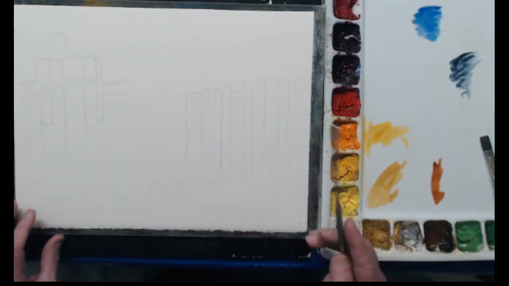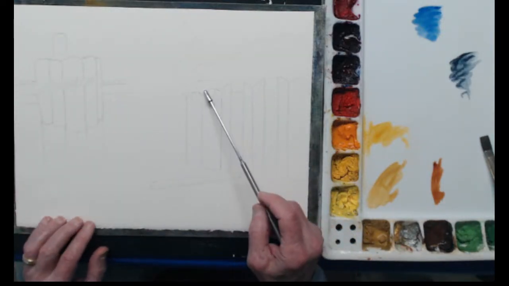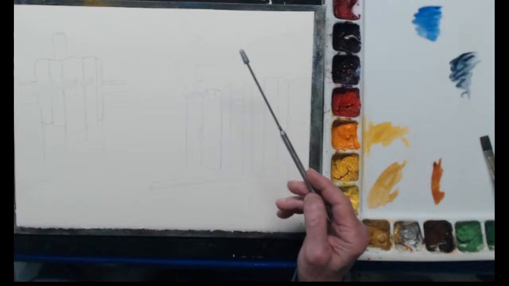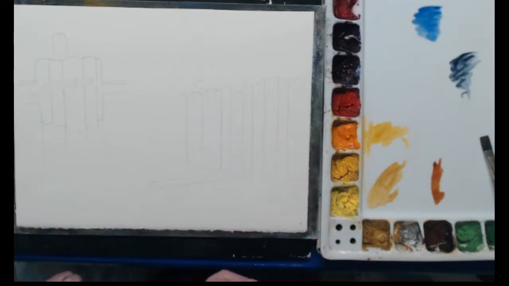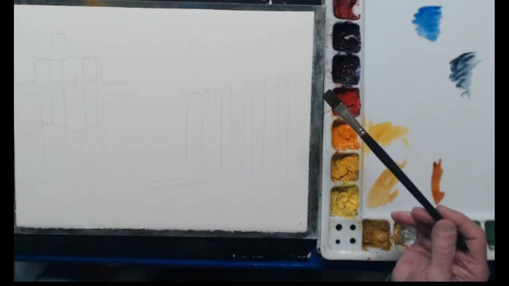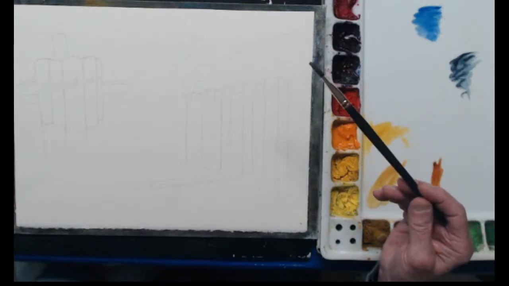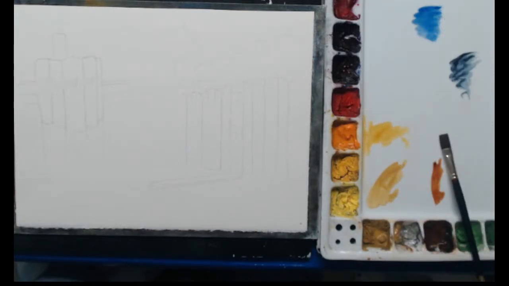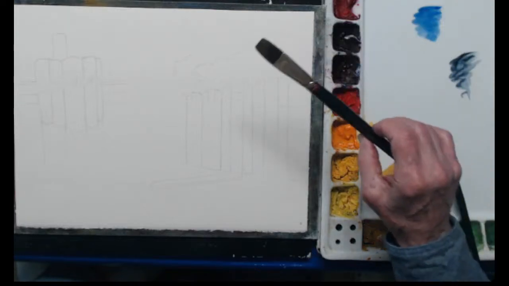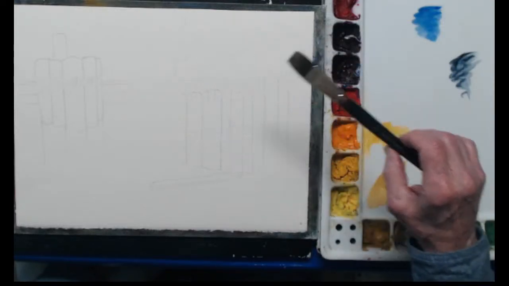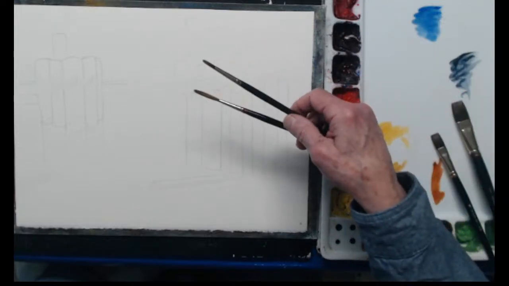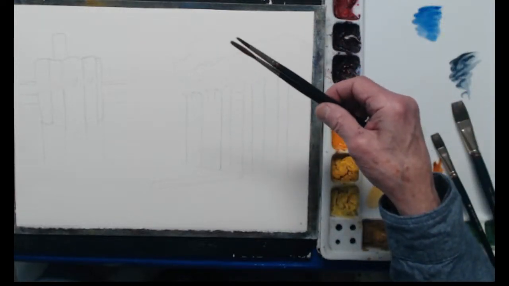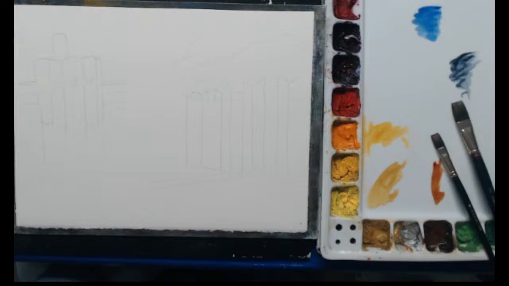So I transferred the drawings to my quarter sheet of Gemini watercolor paper, and I'll put the pointer away. I'll be using Holbein synthetic brushes today. This is the 1/2-inch synthetic brush. I'll be using the 3/4-inch synthetic brush, Holbein, and I'll also be using the number 8 round and the number 4 rigger. So those are the brushes I'll be using today.